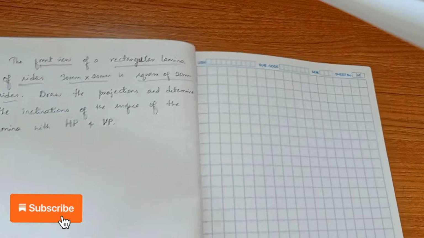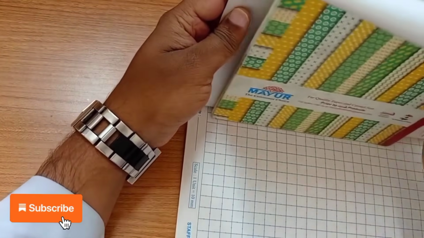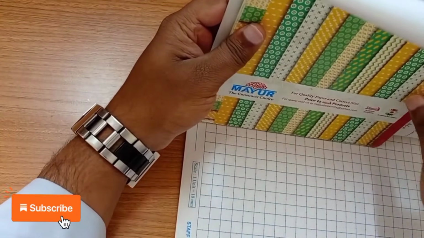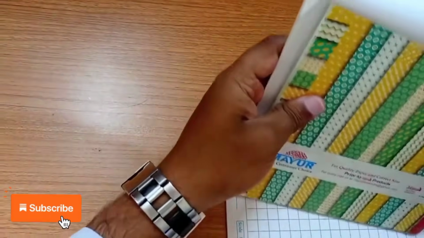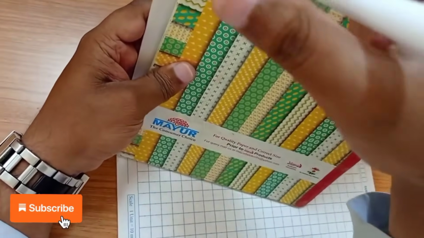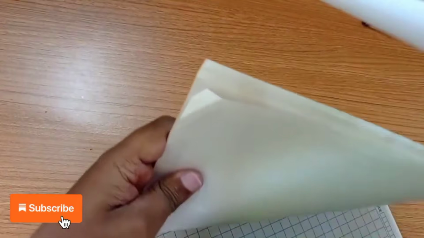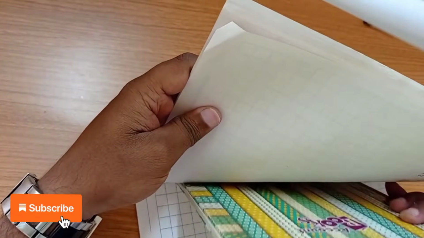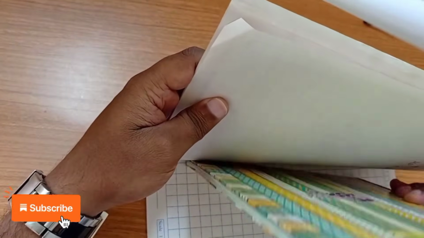If you consider this is your first quadrant, the lamina will be placed like this, and the inclinations we give will be fixed to one end in the first position, with the second inclination like this.